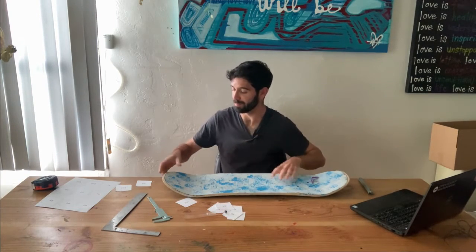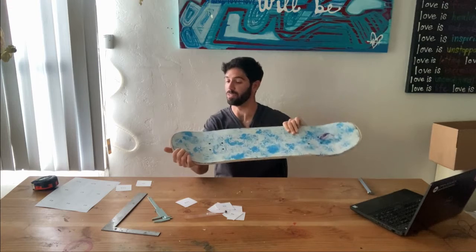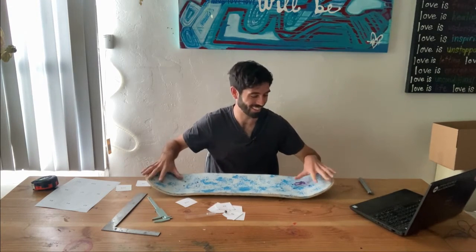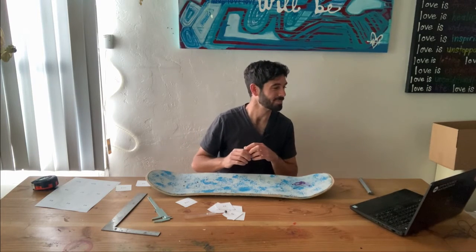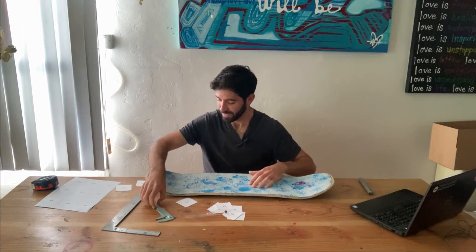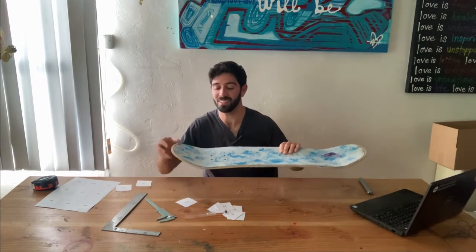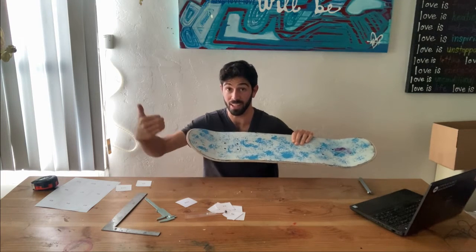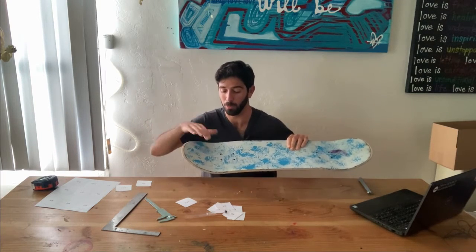Yeah, we'll just leave it at that for now. So we've got the kicks defined now. Next we have the kick gap. The kick gap is the distance from the outermost truck holes to the beginning of the kick, or the kick radius, so where the board starts to curve.